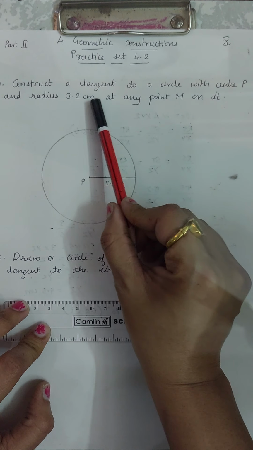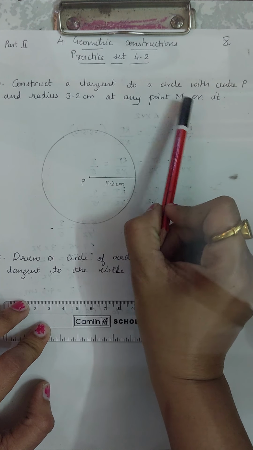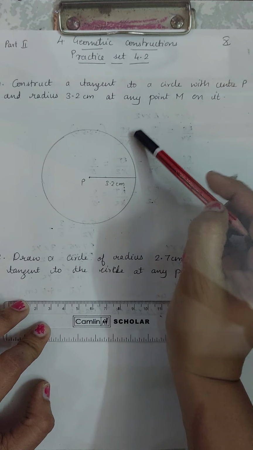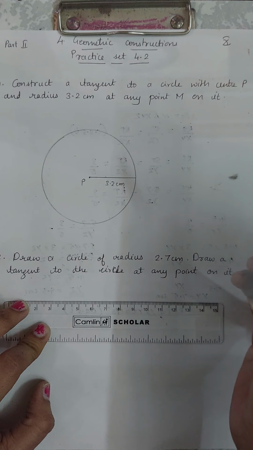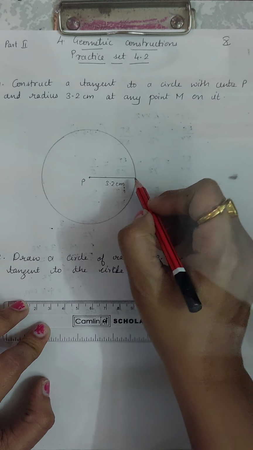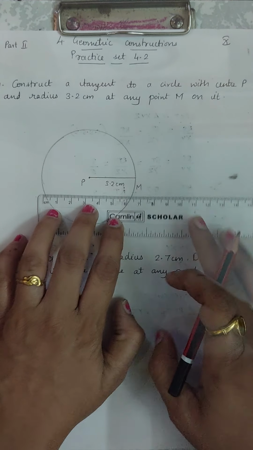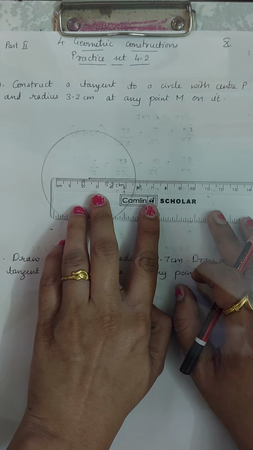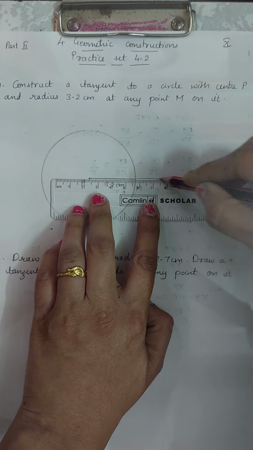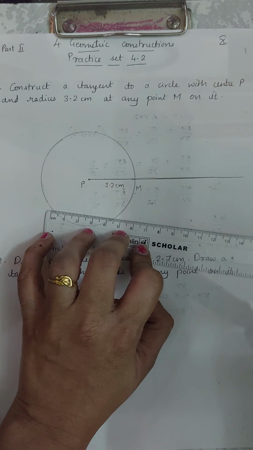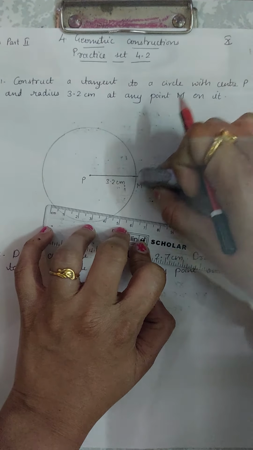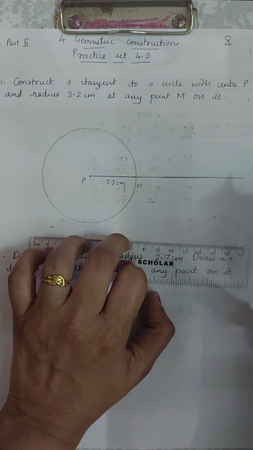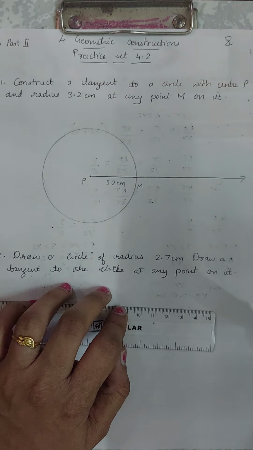Now after that, what am I doing? I am supposed to construct a tangent at any point M on it. On this circle, wherever I want, I am supposed to draw a tangent at any point on it. Suppose this is a point M. So what will I do? It's very easy. You just have to extend this. So we'll just extend this further. This is the way.